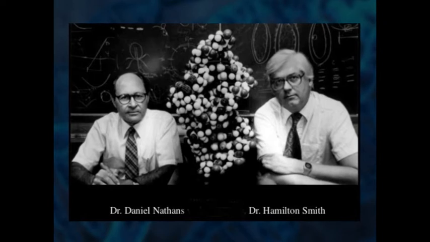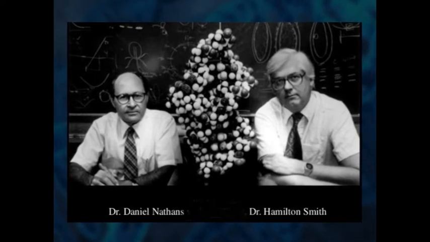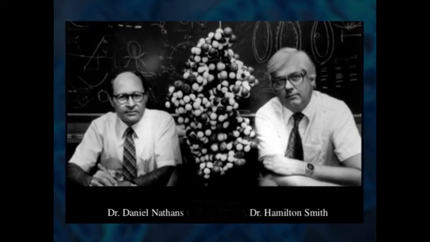Such endonucleases which recognize specific restriction sites for cleaving DNA molecules are called restriction enzymes or restriction endonucleases. They were discovered in 1970 by Hamilton Smith and Daniel Nathans.